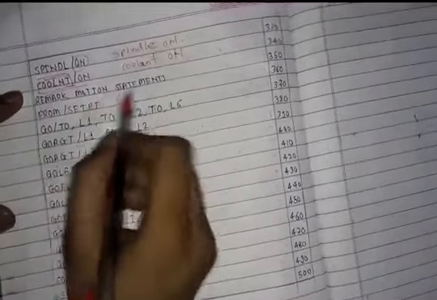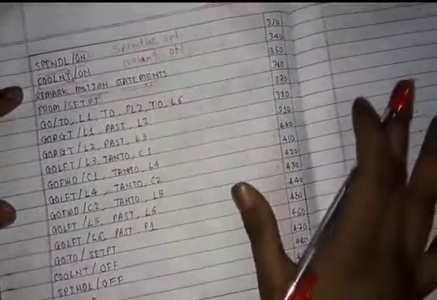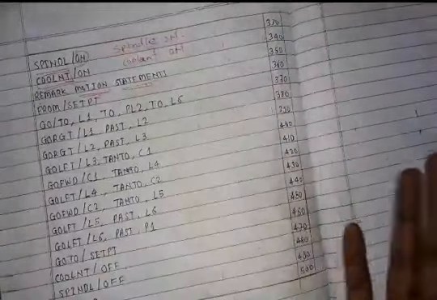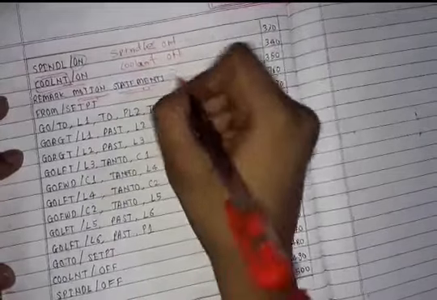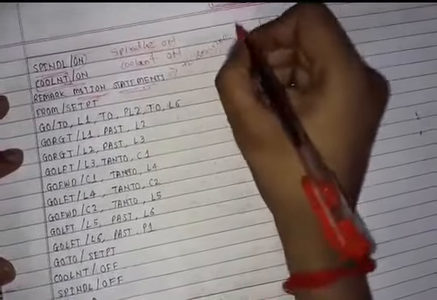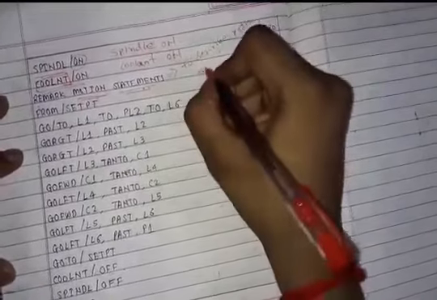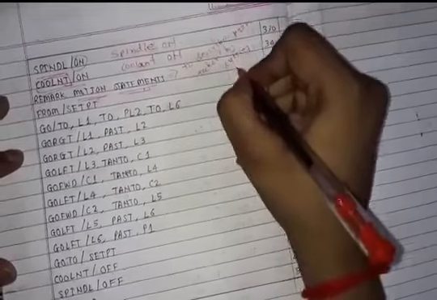Next is remark motion statements. Motion statements are used to describe the path taken by the cutting tool.